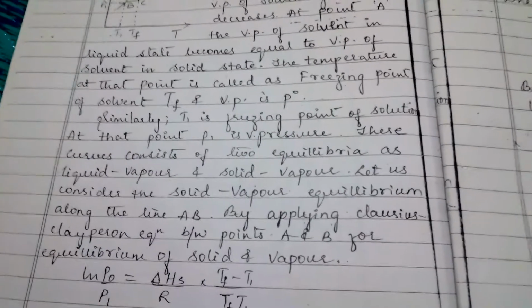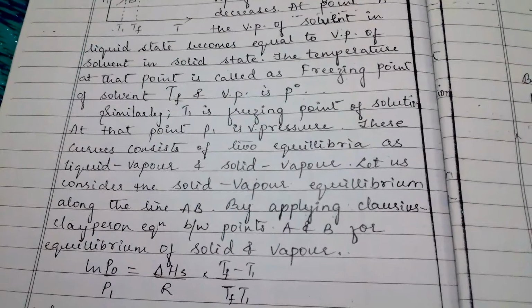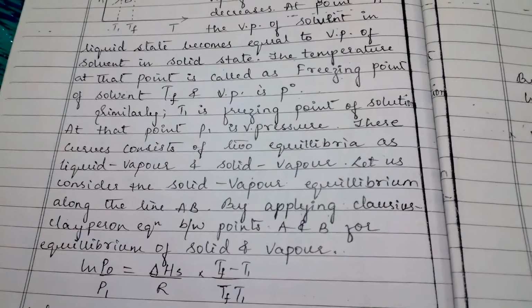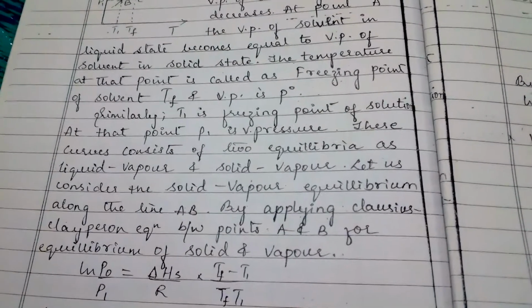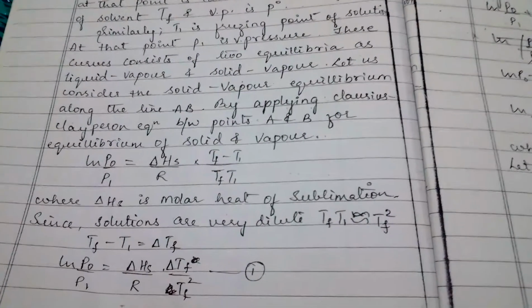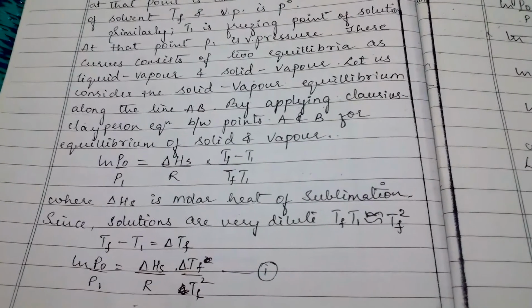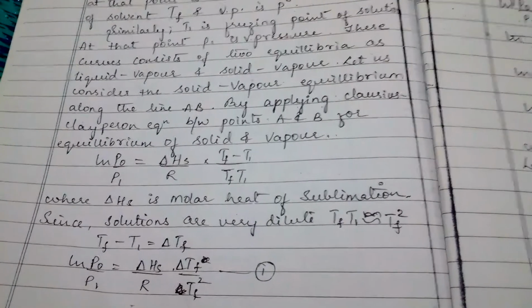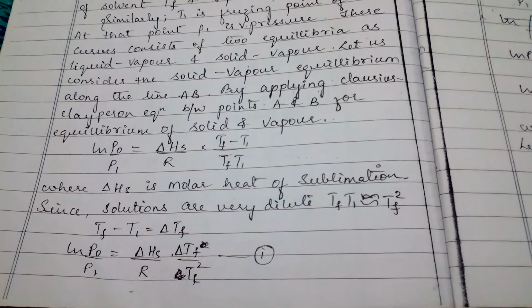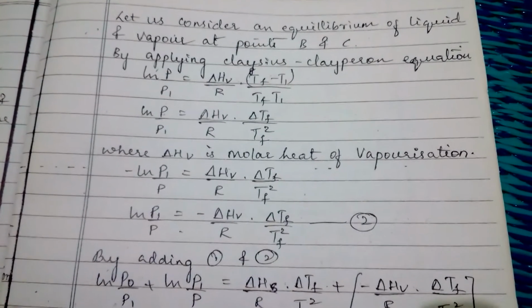Similarly, T1 is the freezing point of solution. At that point, P1 is the vapor pressure. These curves consist of two equilibria: liquid vapor and solid vapor. Let us consider the solid vapor equilibrium along the line AB. By applying the Clausius-Clapeyron equation between points A and B for equilibrium of solid and vapor, we get ln P0 by P1 is equal to delta Hs by R into (Tf minus T1) by (Tf into T1), where delta Hs is the molar heat of sublimation. Since solutions are very dilute, Tf T1 is approximately Tf square. Tf minus T1 is equal to delta Tf. The above equation becomes ln P0 by P1 is equal to delta Hs by R into delta Tf by Tf square. Call it equation 1. Let us consider an equilibrium of liquid and vapor at points B and C.